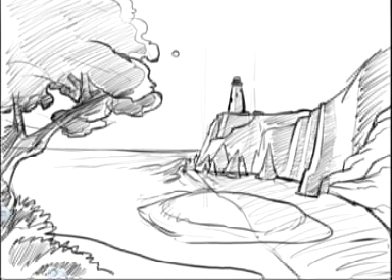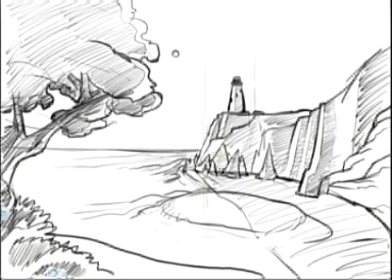So having some of the water crash up around this submerged object. Let me just eliminate that. Okay.